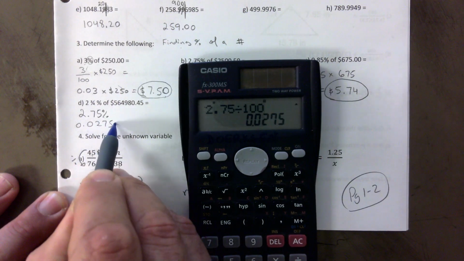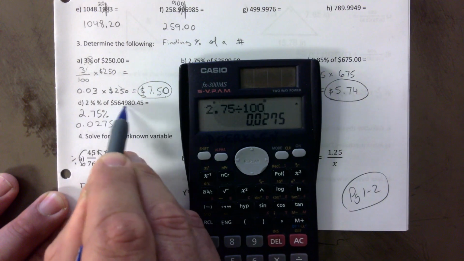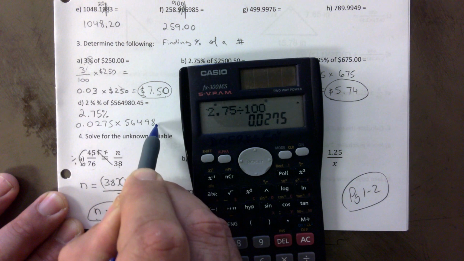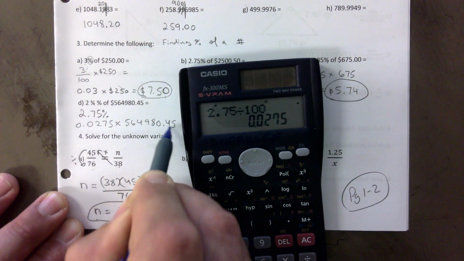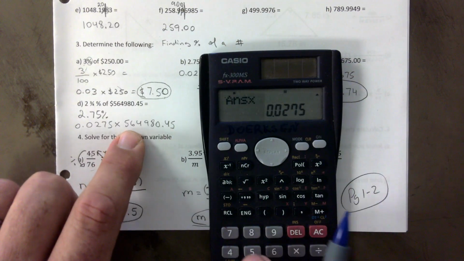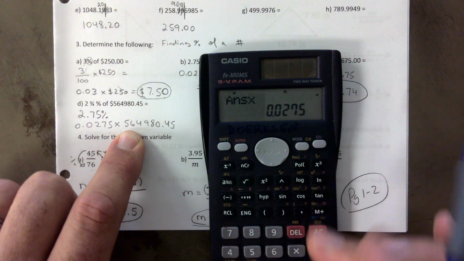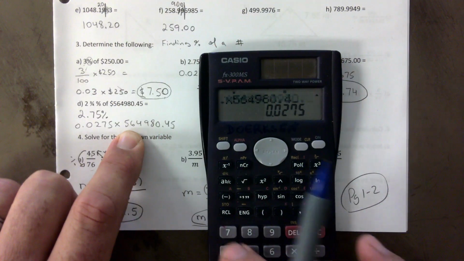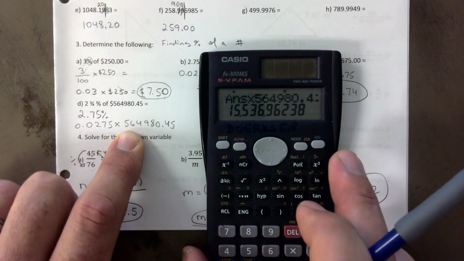0.0275 times that huge number there, 564,980.45. Okay, so I'll just go times, because I have that on my calculator, I leave it, 564,980.45. And there's my answer.